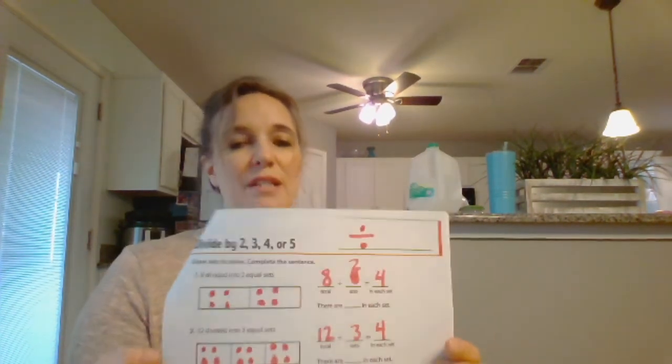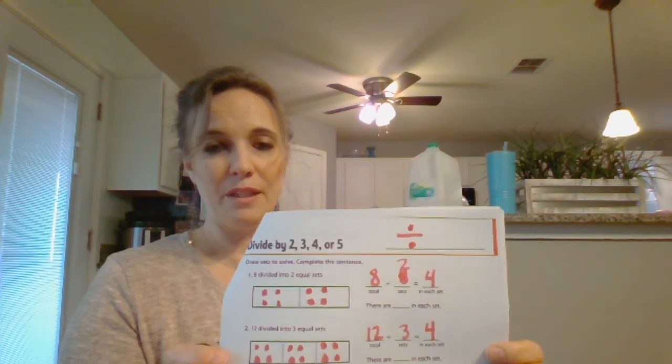How many were in the whole set? 15, that is right. How many did we put in each set? We put 5. And how many sets did we get? We got 3. That says 15 divided by 5, equals 3 sets.